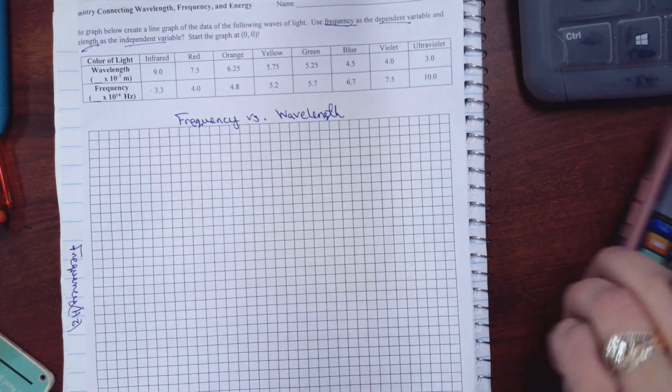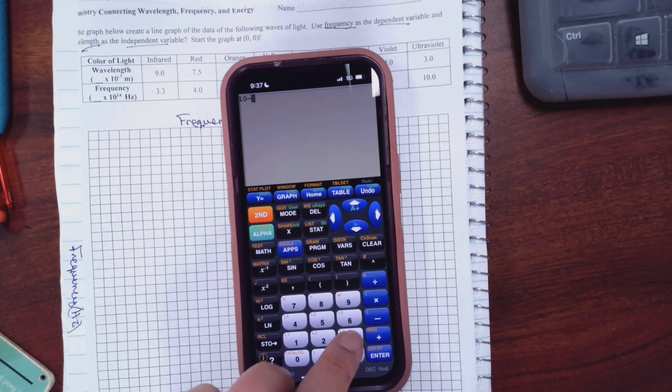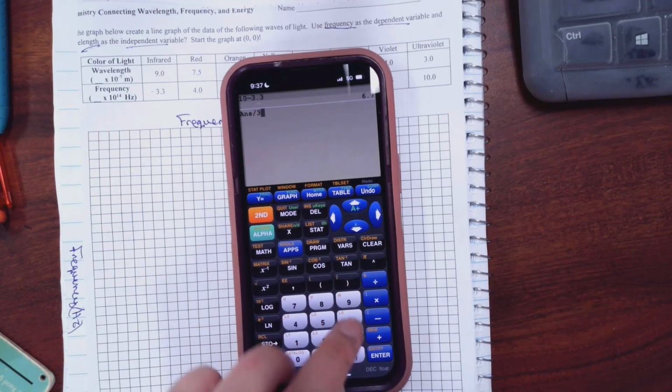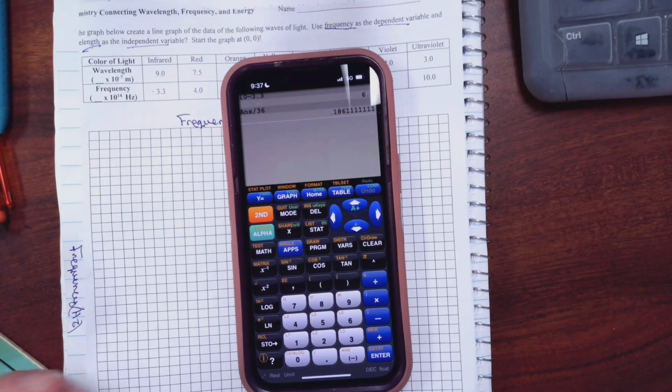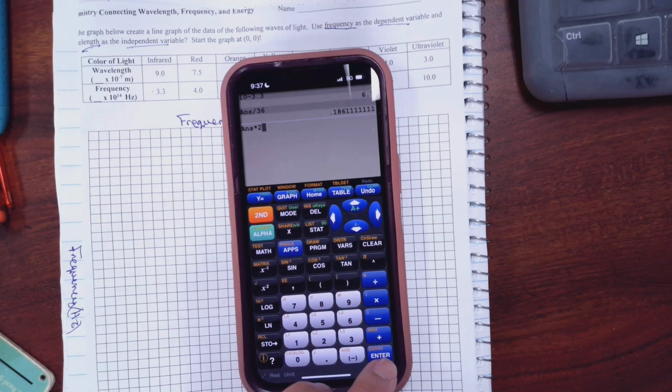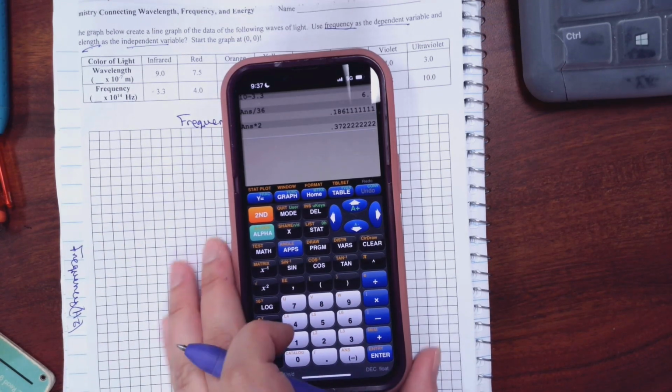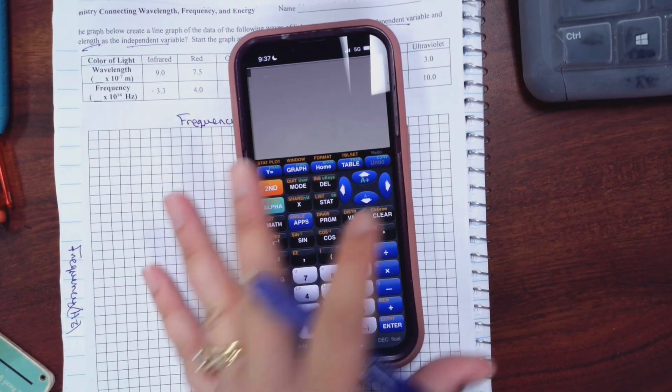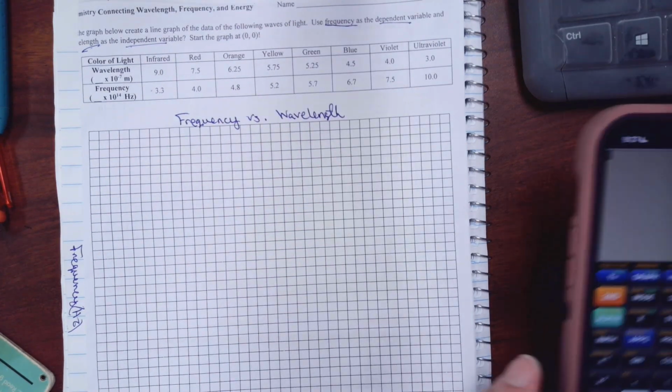Our highest is 10. So we're going to do 10 minus 3.3 divided by 36 boxes. That's 0.186. We're going to multiply that by 2. That's going to get us 0.37. So our number that we're going to add is 0.37.